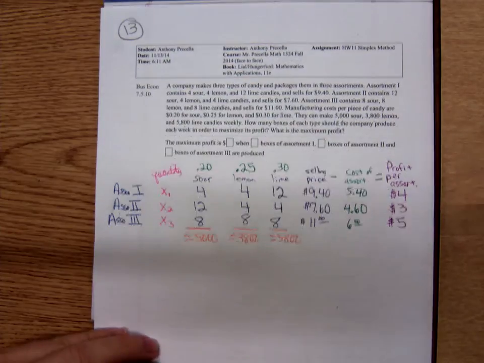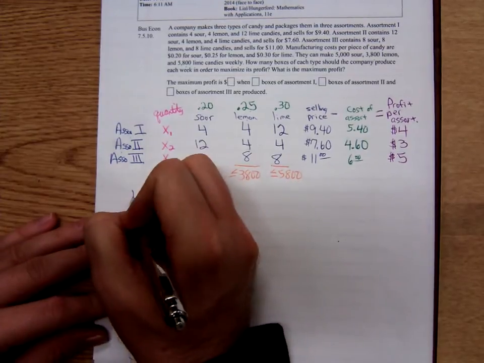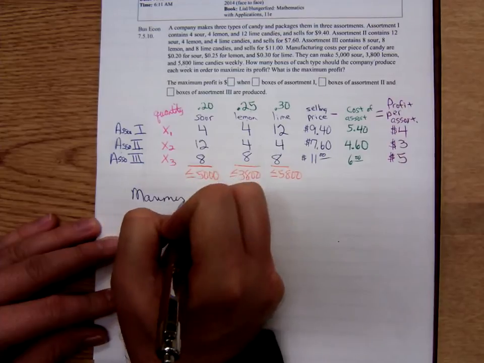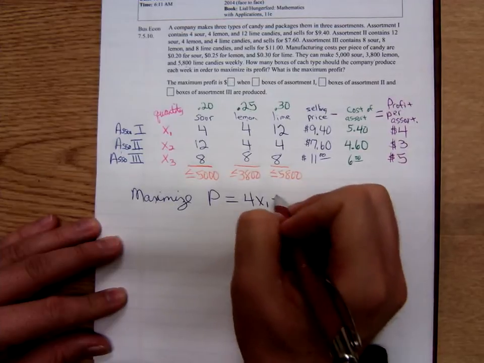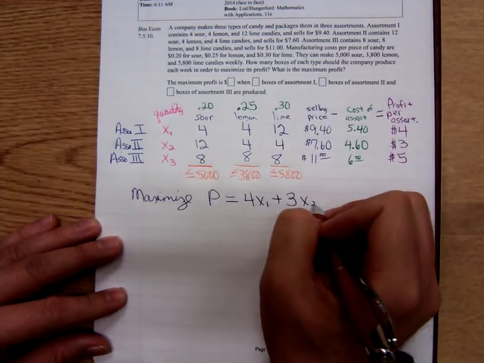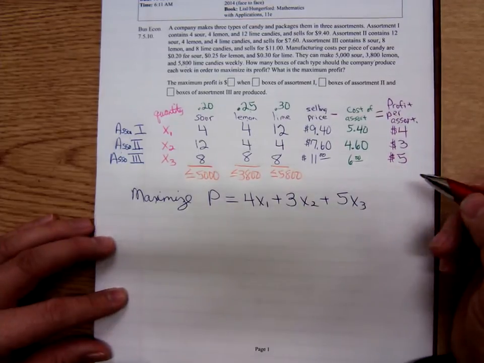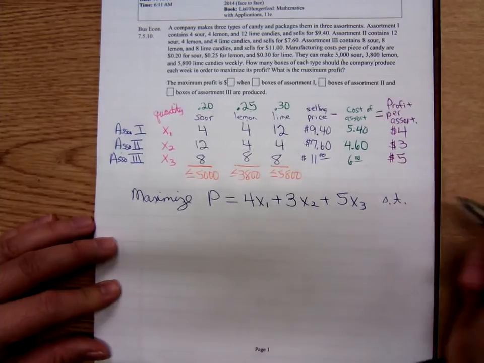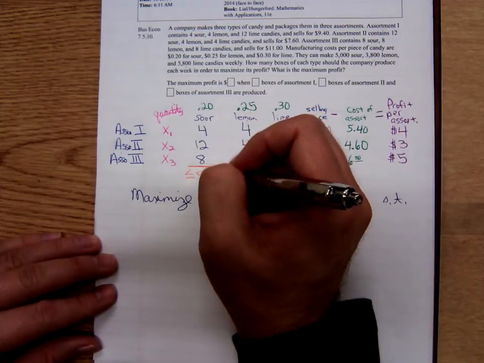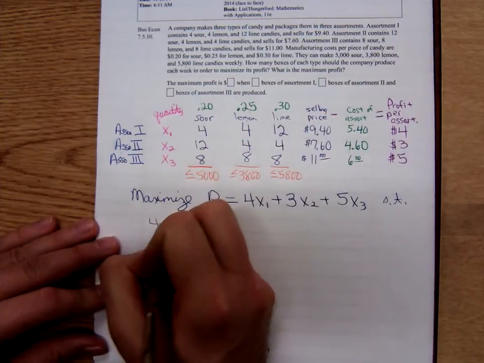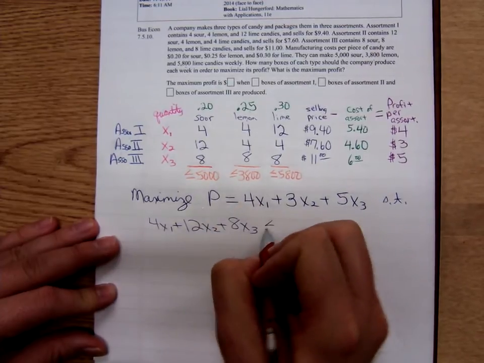I'm going to push this up now. So I'll say maximize. We're maximizing the profit. That's $4 times x1 plus $3 times x2 plus $5 times x3. That's the total profit on the assortments that we're selling, subject to, first of all, my sour constraint: 4x1 plus 12x2 plus 8x3 is less than or equal to 5,000.